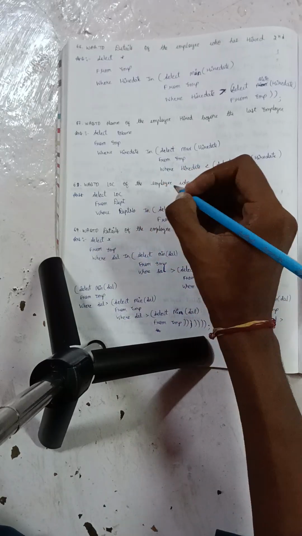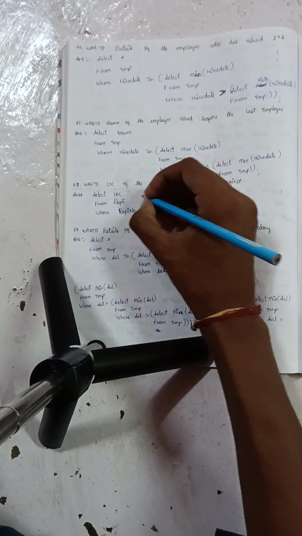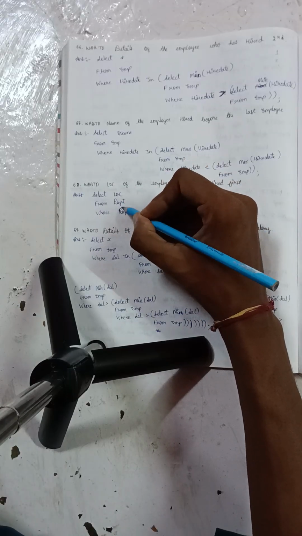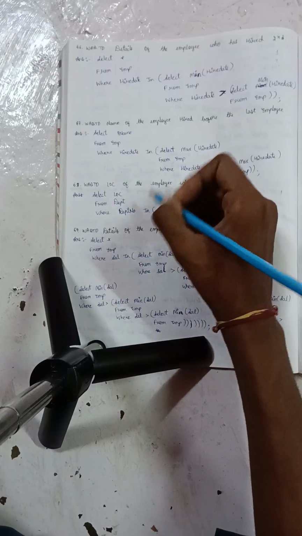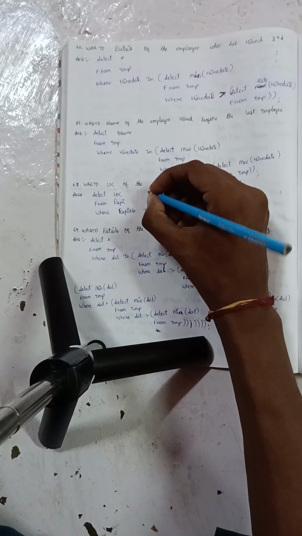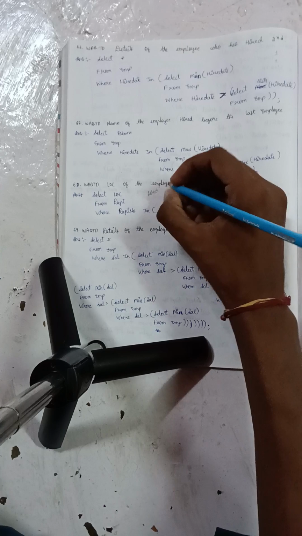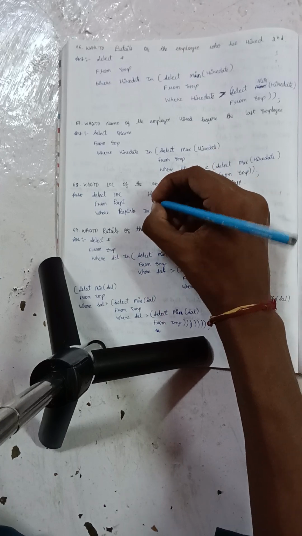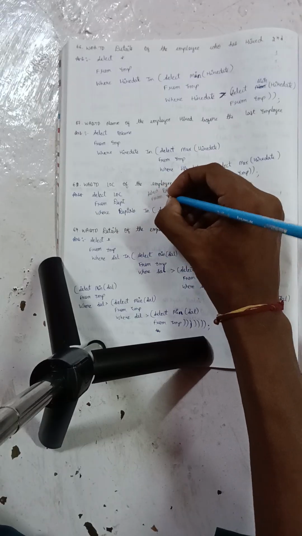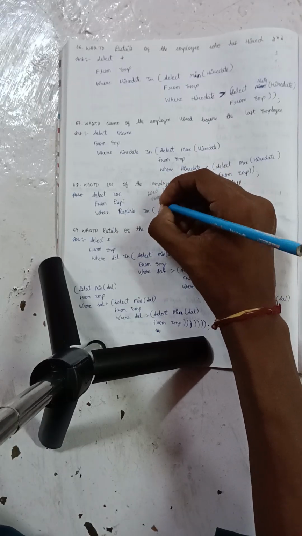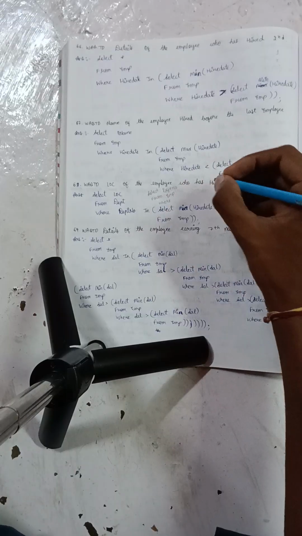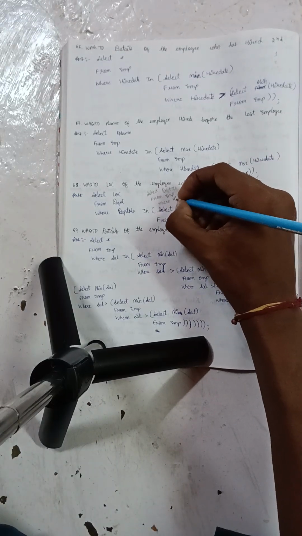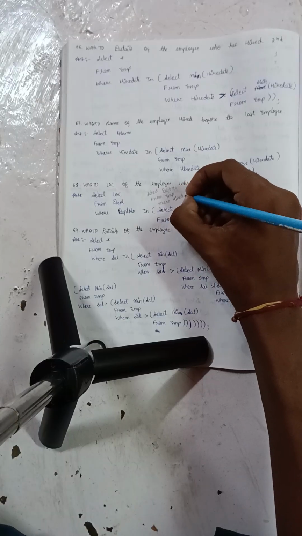So here we want to write select location from department where department number in select department number from EMP, so that it is present in the employee table, where hire date in.